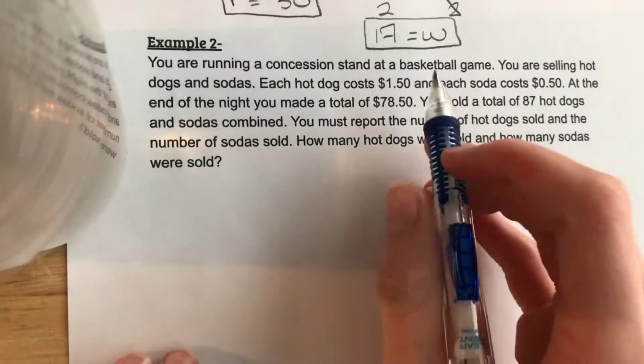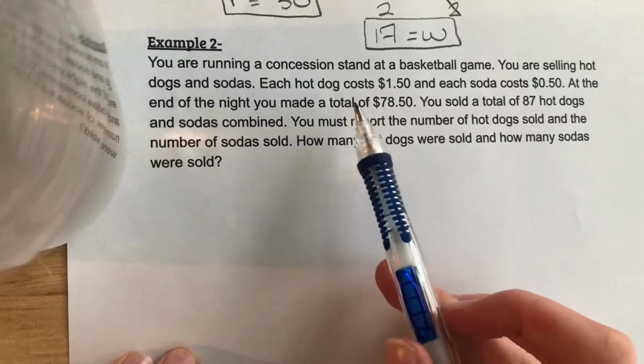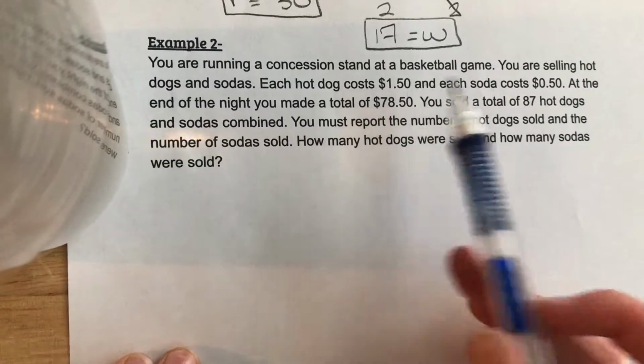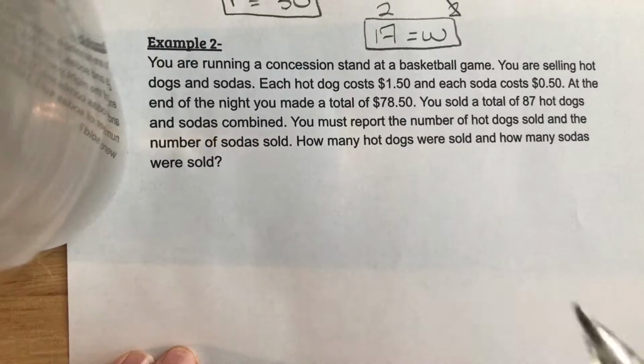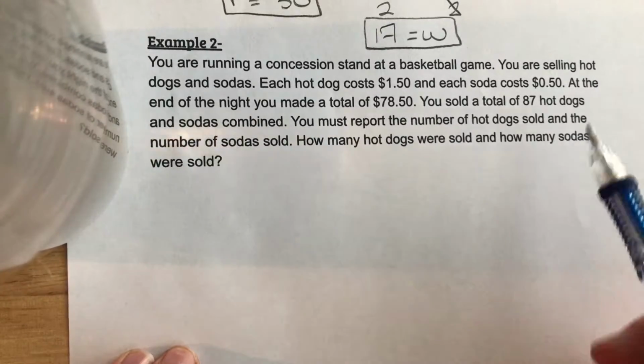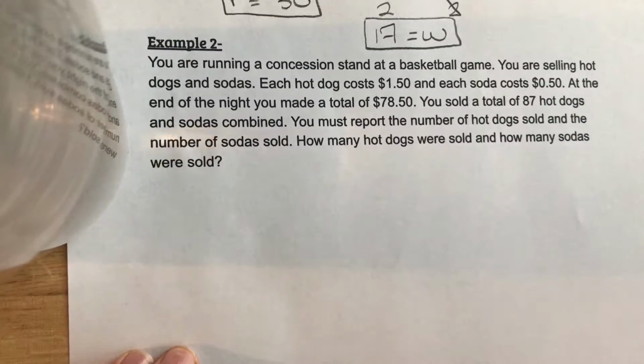You're running a concession stand at a basketball game. You're selling hot dogs and sodas. Each hot dog costs $1.50 and each soda costs 50 cents. At the end of the night, you made a total of $78.50. You sold a total of 87 hot dogs and sodas combined. You must report the number of hot dogs sold and the number of sodas sold. How many hot dogs were sold and how many sodas were sold?